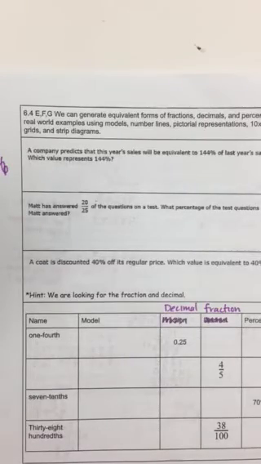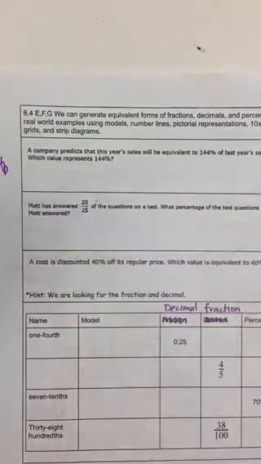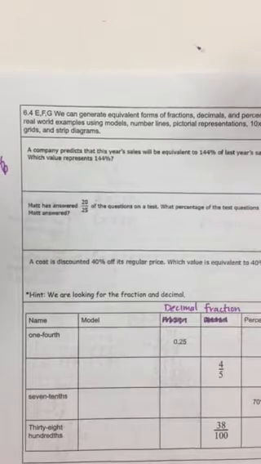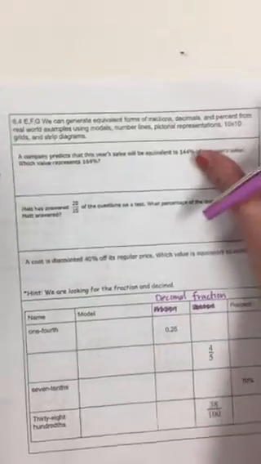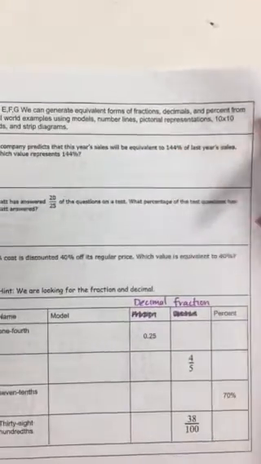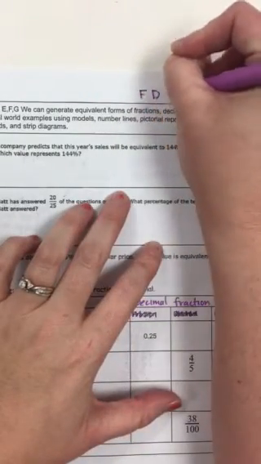Okay guys, this next section of our video covers a lot of TEKS. It's 6.4 E, F, and G. And it's all about generating equivalent forms of fractions, decimals, and percents using different things. We've done this a lot this year already, so I'm not going to work all of these out for you, but I am going to remind you that you need to remember your fraction, decimal, and percent rules.